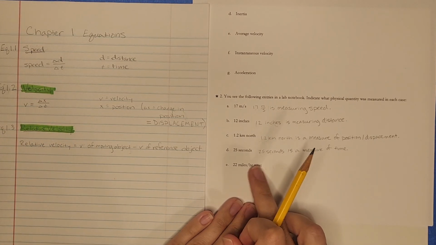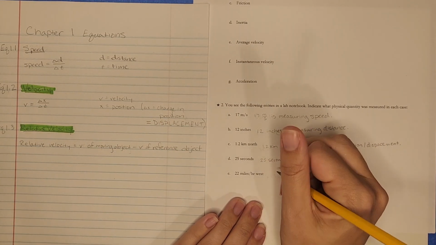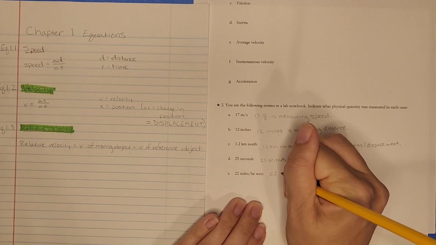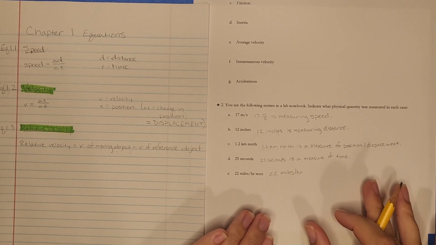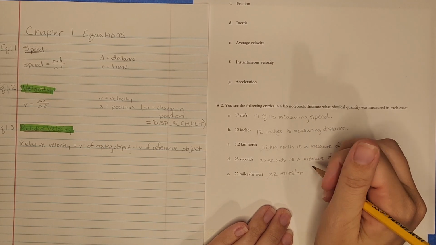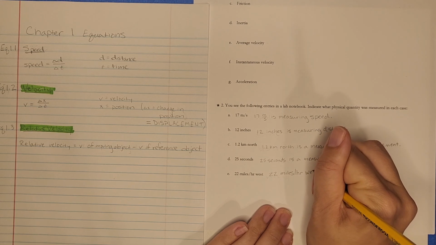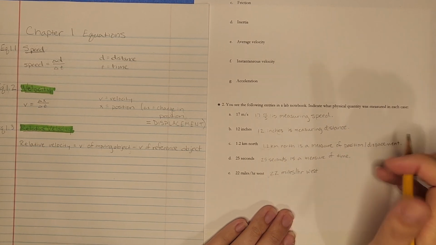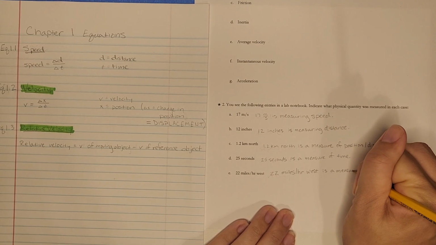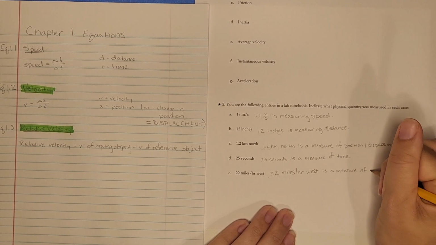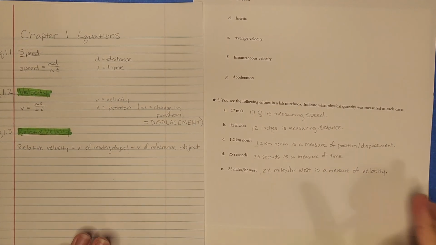So this west makes this a position, and this is going to be measuring velocity. The only difference between speed and velocity is that vector, that location part of the quantity. So 22 miles per hour west is a measure of velocity. And that is question 2.